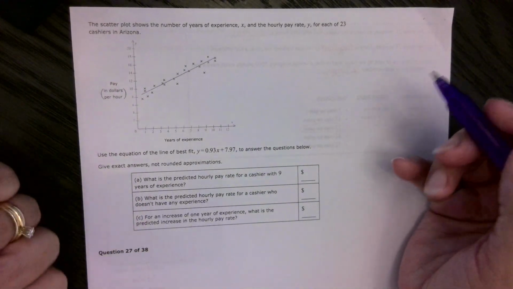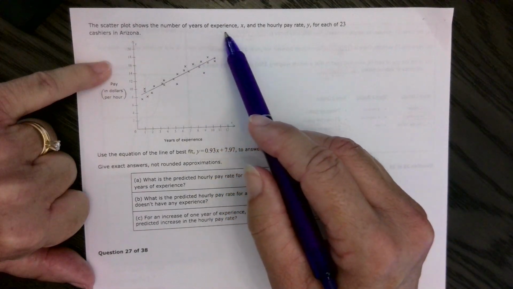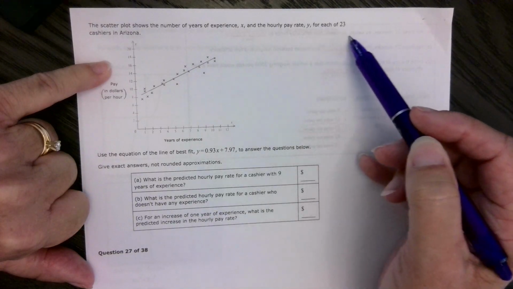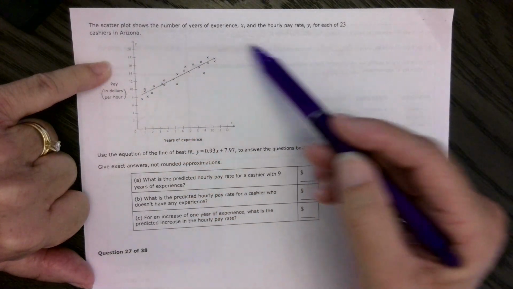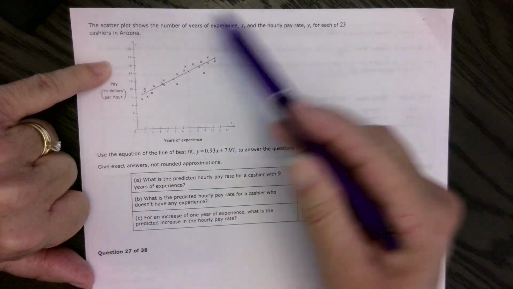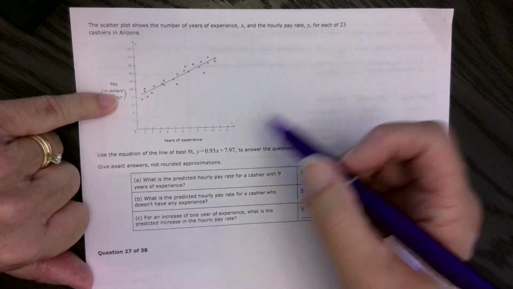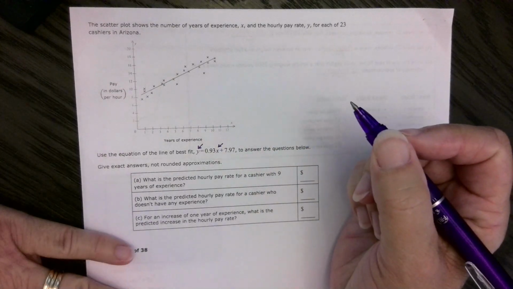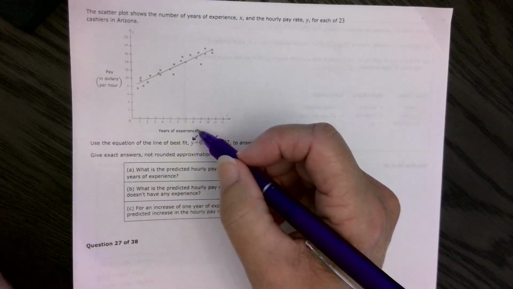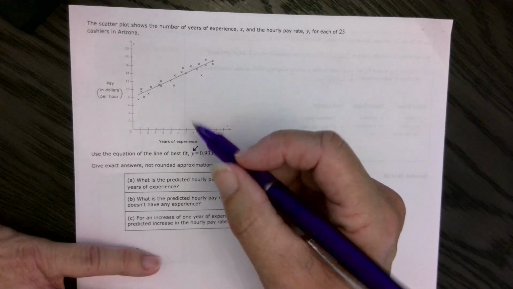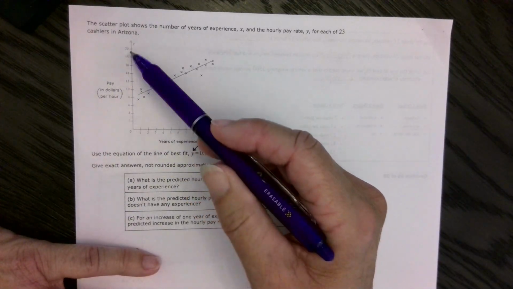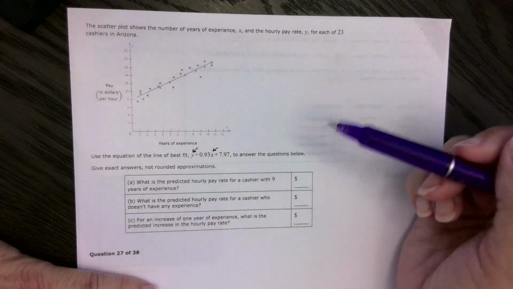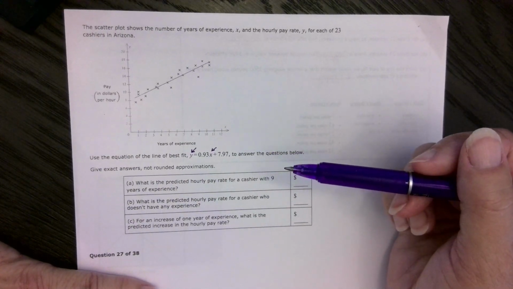All right, number 26. The scatter plot shows the number of years of experience, X, and the hourly pay rate, Y, for each of the 23 cashiers in Arizona. You really need to read all of this to find out what X is and what Y is in your equation. Or you can look down here: X is the years of experience, and pay is in dollars, which is your Y. Either way, that's why you have to read it. In any word problem, read so you know what those variables stand for.